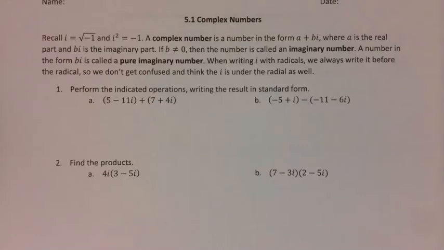If b isn't 0, then the whole number is called an imaginary number. And if you only have the bi part, it's called a pure imaginary number. Then when we're working with radicals, we always write the i before it so we don't get confused and think the i is part of the number under the radical.